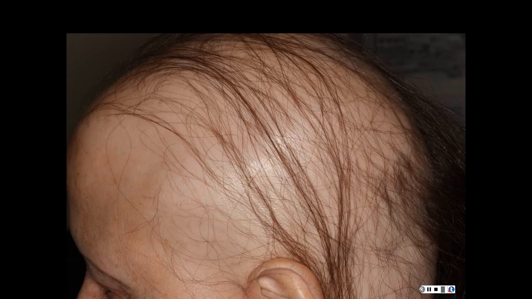And usually photo-exposed areas. That's a little closer, and this was Dowling-Degos. But a lot of the Dowling-Degos, they'll get inflammatory lesions. Those cysts become inflammatory, and when you look at them, you've got that differential of hidradenitis as well.